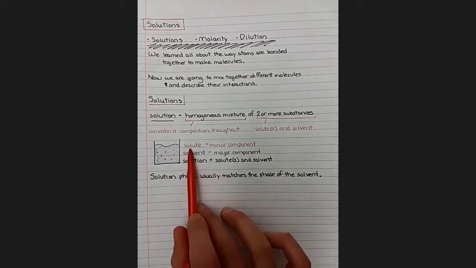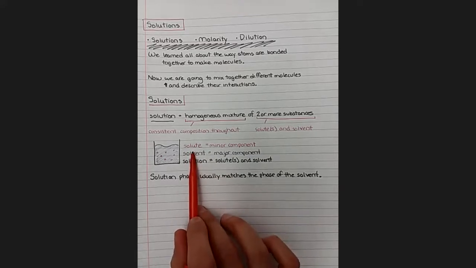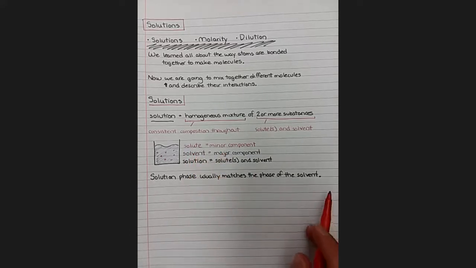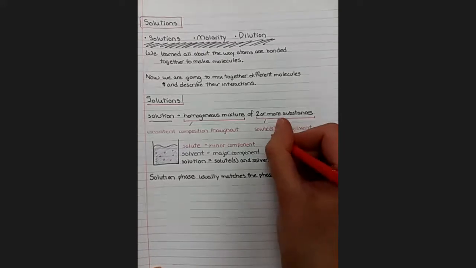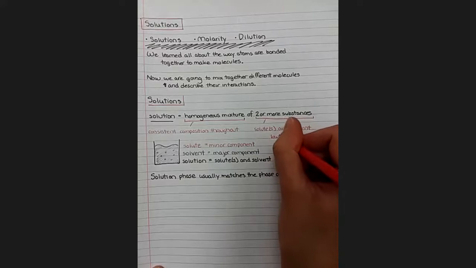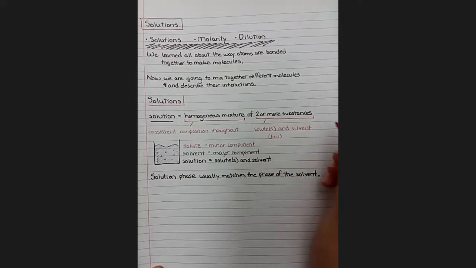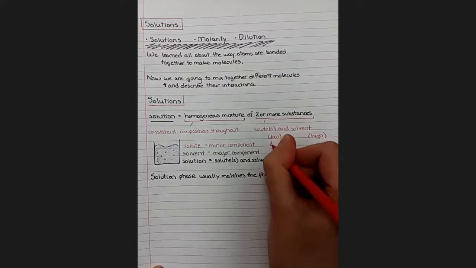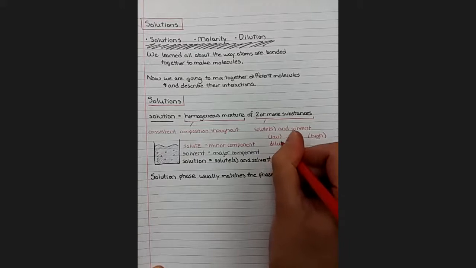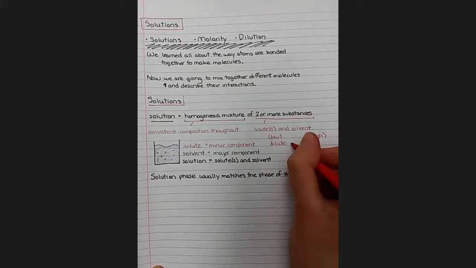So when we talk about the solute, we said it was minor, that there was less of that, but we're going to need to specify exactly how much we have. We have some words that we use to help us describe whether the amount of solute is low or whether it's relatively high. If the amount of solute is low, we say that the solution is dilute, and we'll make a sort of sliding scale.